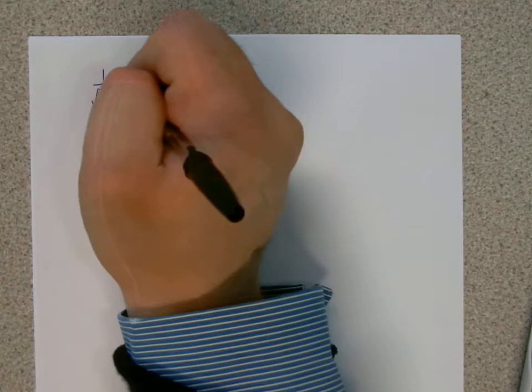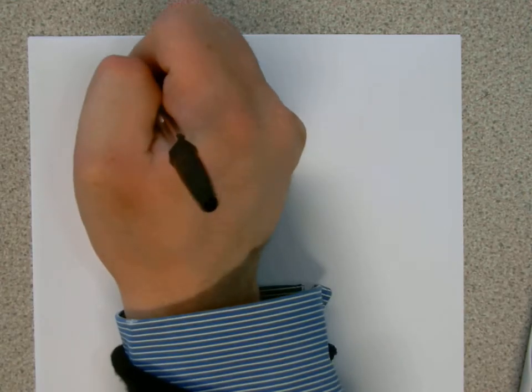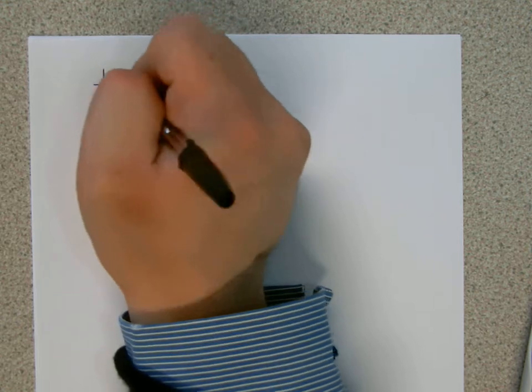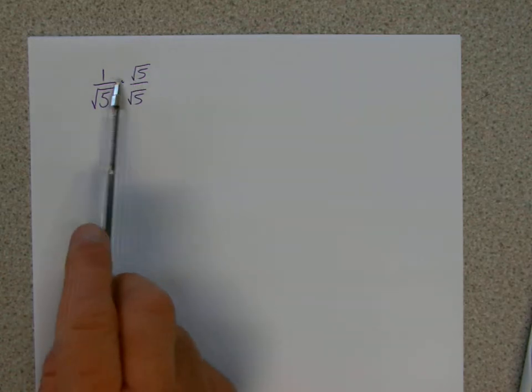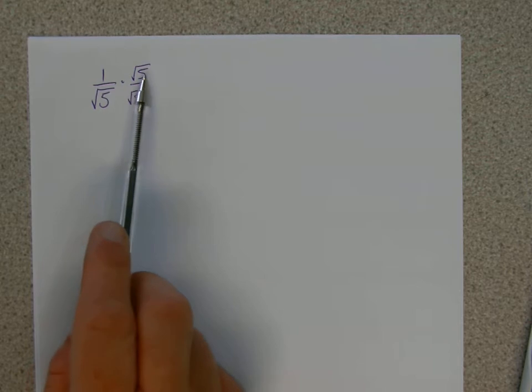The way we do that is we simply times the top and bottom by what's on the bottom there, root 5 over root 5. Now you're allowed to do that because I'm not actually doing anything wrong and I'm not changing anything. It's like timesing it by 1, because root 5 divided by root 5 is 1, isn't it? So I'm not doing anything wrong.